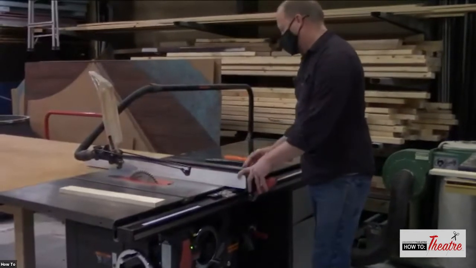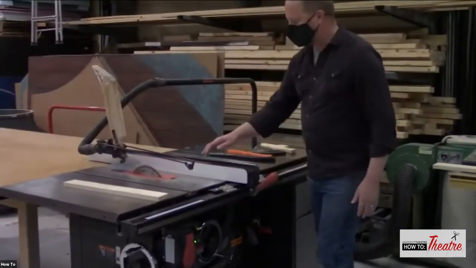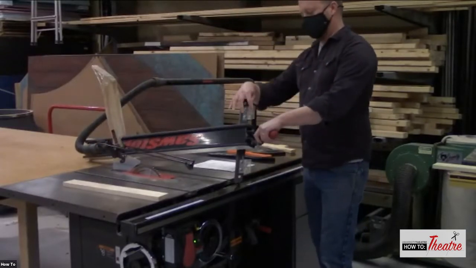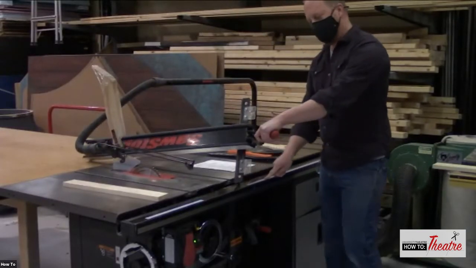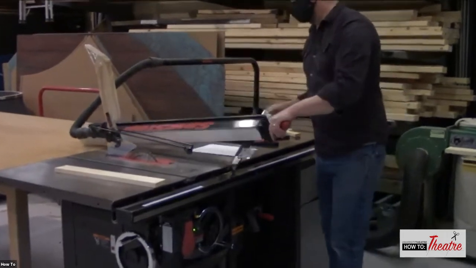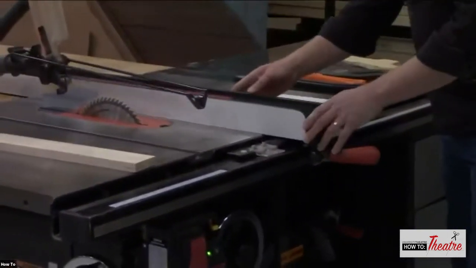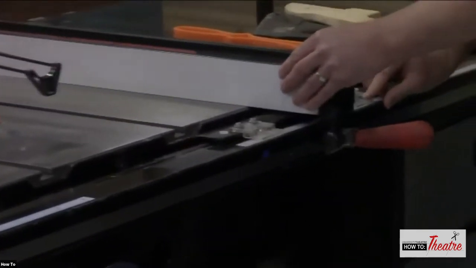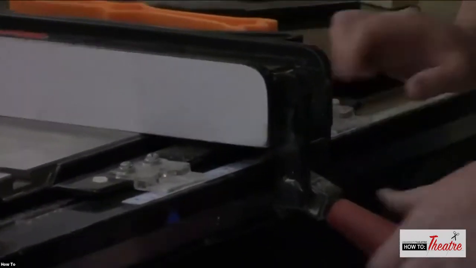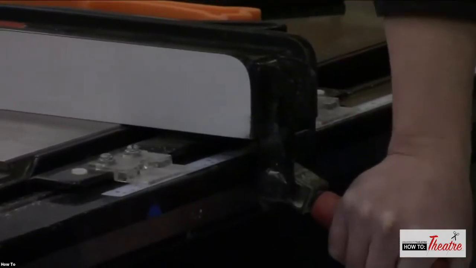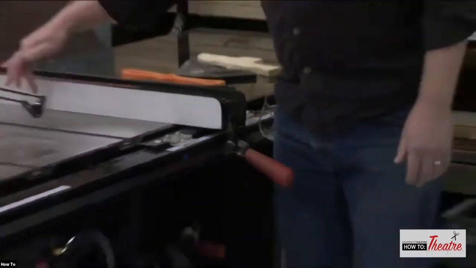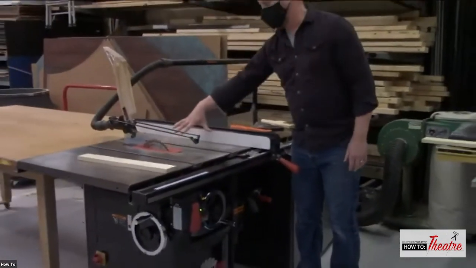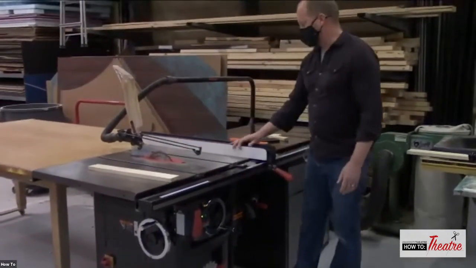So the fence is set up with this little cursor right here and a tape that runs all along here. So that measurement, if I set it on 1 foot and I lock it down with the handle right here, then it's going to be 1 foot from here to this side of the blade. So what you get is 1 foot.